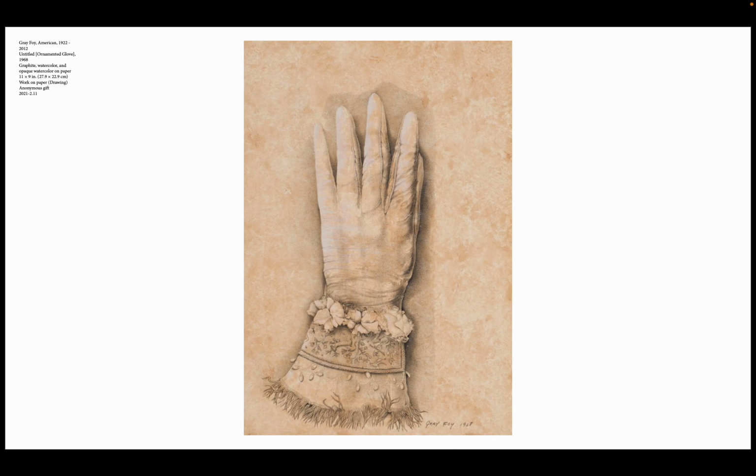A way to think about time and memory is to think about the objects you choose to represent. This glove, for example, has a very specific connotation of time and place. You want to ask yourself when looking at objects, what era was this object used and for what purpose? This is a rather elegant glove with fur or feather trim, beading, and embroidery. What type of person would wear this glove? What era would women wear these types of gloves?